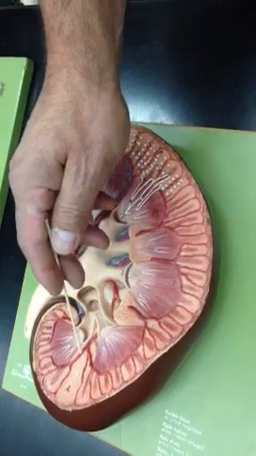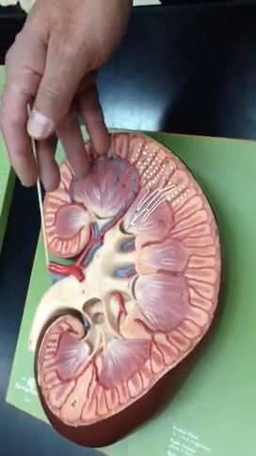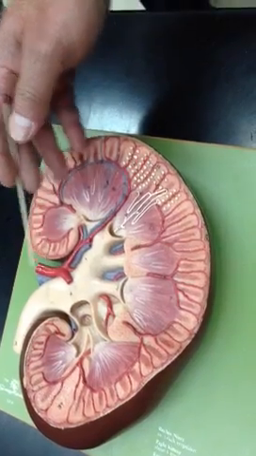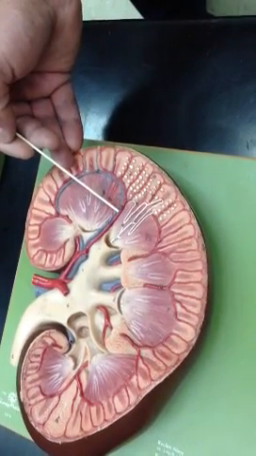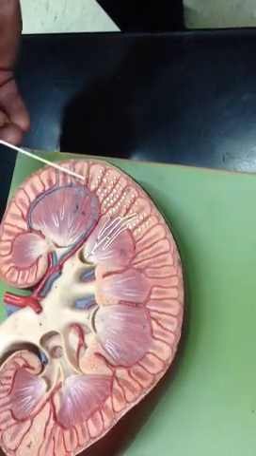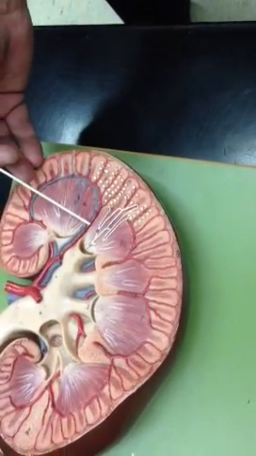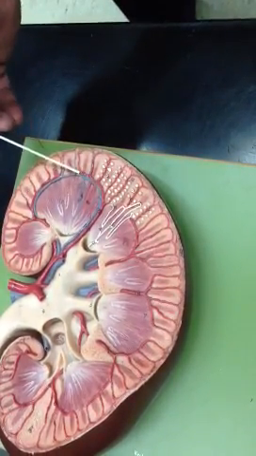And so inside that, it accommodates the passage of blood vessels that start out from the renal artery, the segmental artery, the interlobar artery, the arcuate artery coursing over the pyramid, and the interlobular. Interlobar, interlobular. Between them is the arcuate.